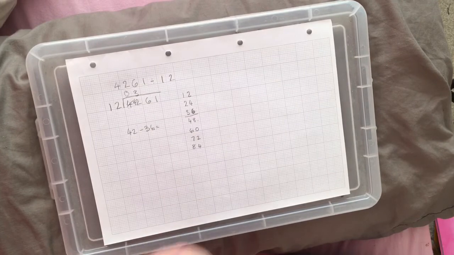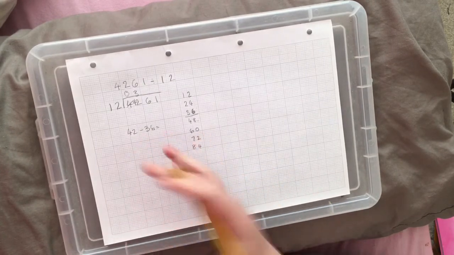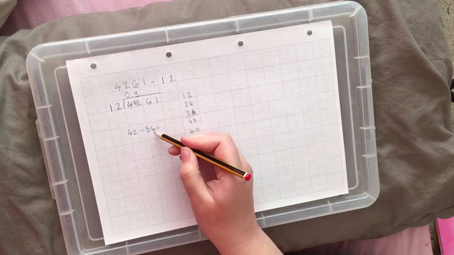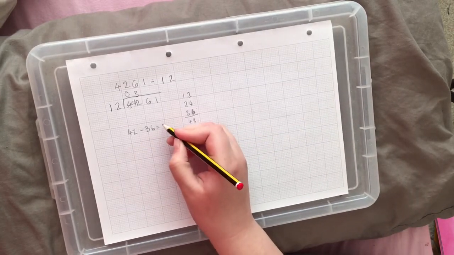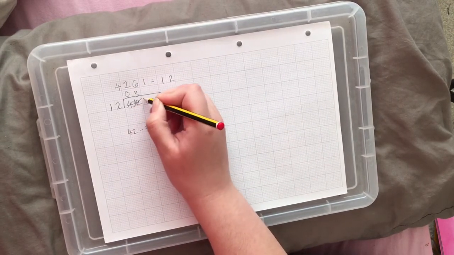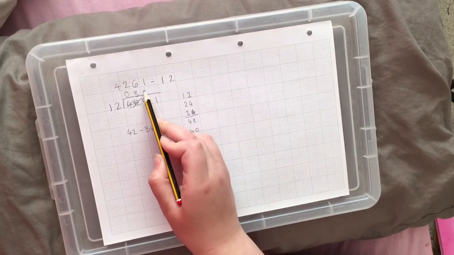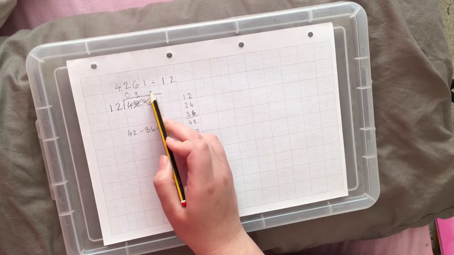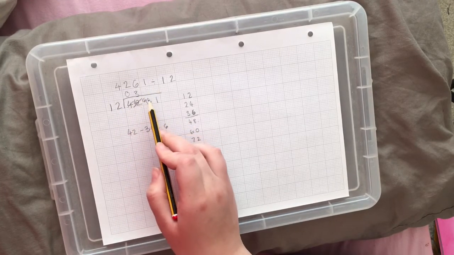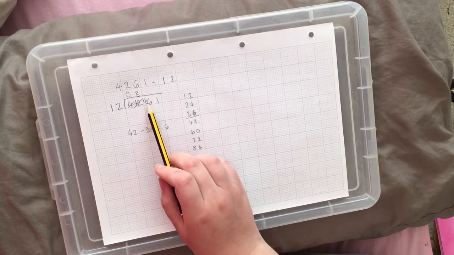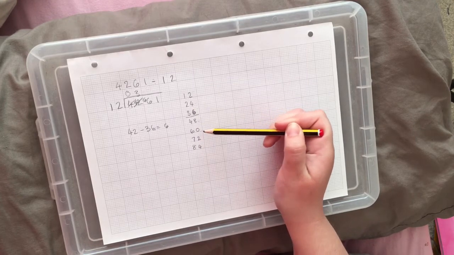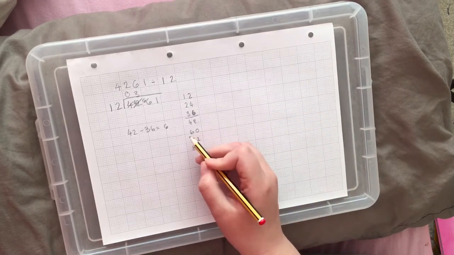Remember to always do this, always show your working out. You don't have to do it exactly like this, but always show how you've worked out your remainder. So 42 take away 36 is 6. So I cross that out and carry my 6 over. Don't carry your 6 over above here. Okay, you always carry it down below the line. That's because this is where we write the answer. So I've now got 66. Now I can have a look in the 12 times table. I've got 60 and the one above that is 72, so I'm going to have to stop at 60.